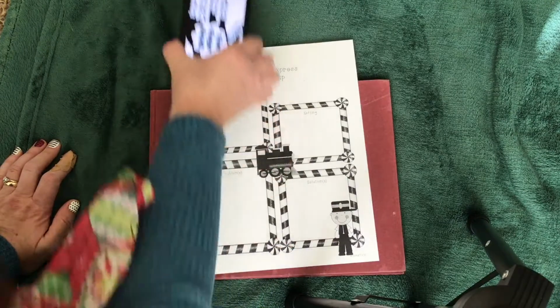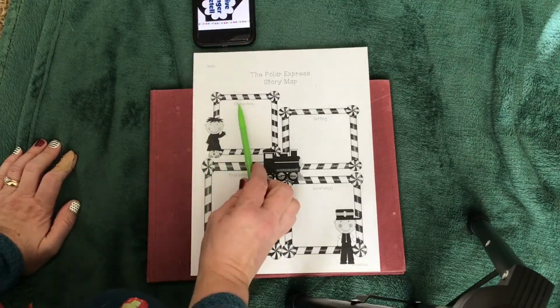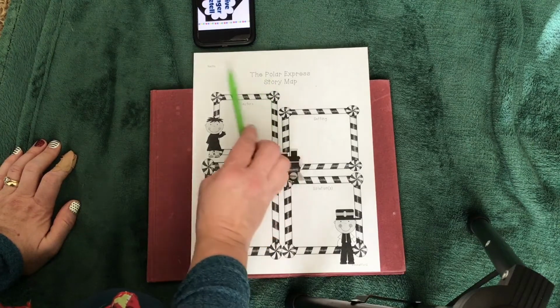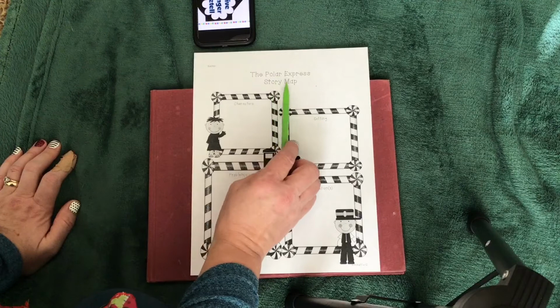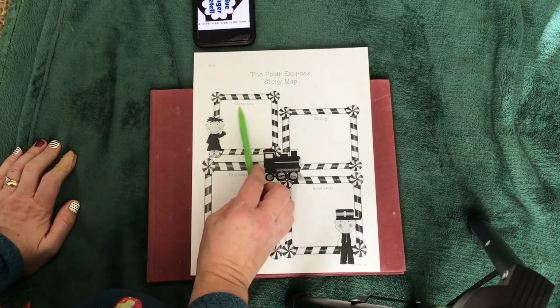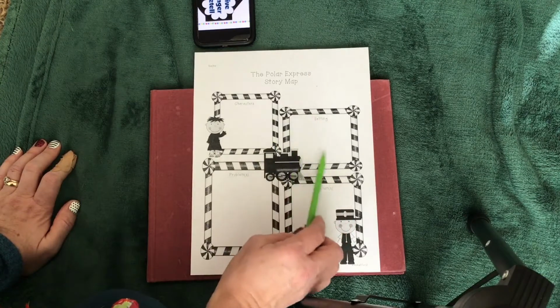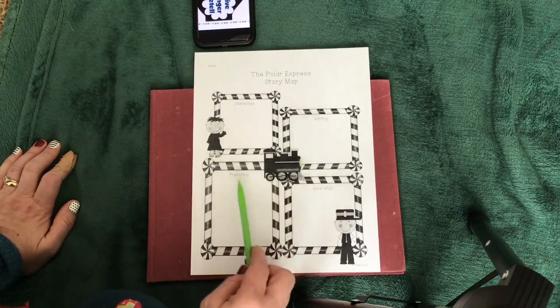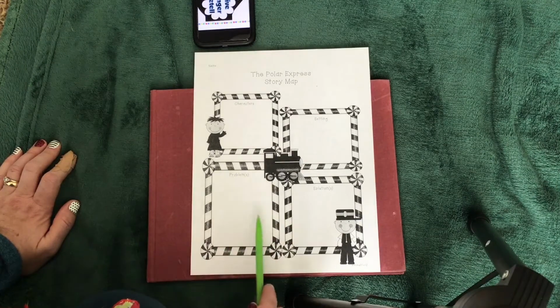Okay, so let's take a look over here. We're starting our story with this one right here. This is what this says. Oh, our name is going to go right on top. The Polar Express story map. So we're going to be writing in this area our characters. In this area, we'll be writing our setting. Here, we'll be writing the problem or problems. And here is the solution.